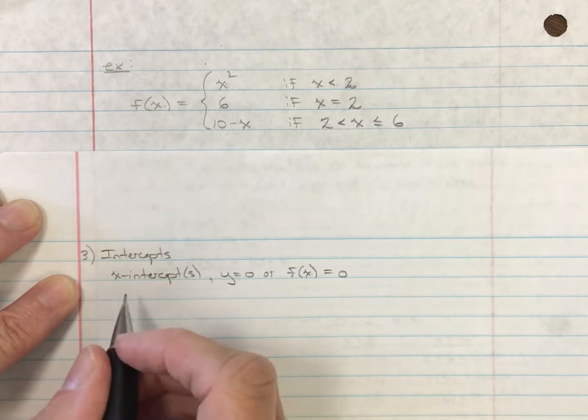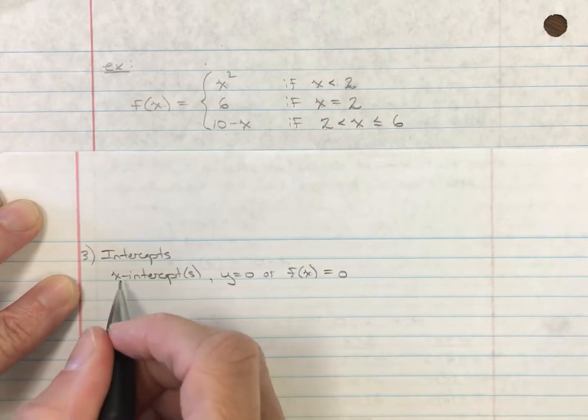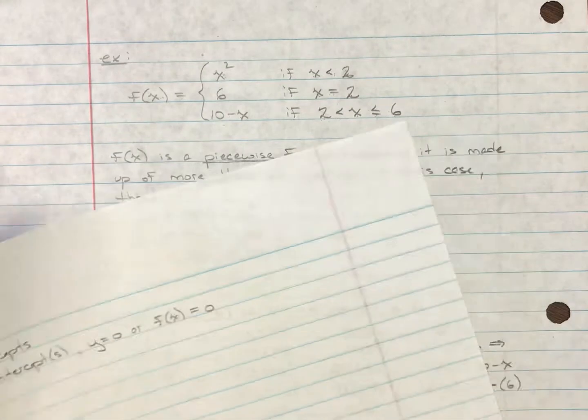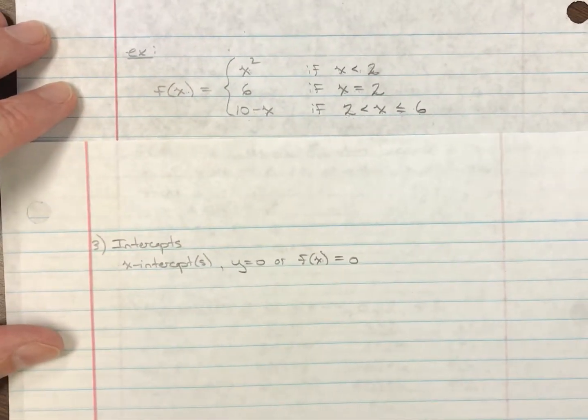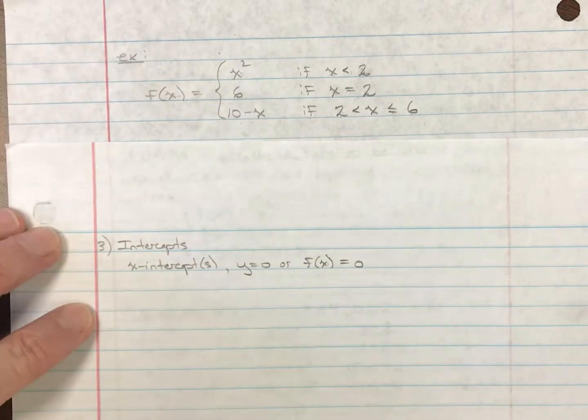Okay, so we're going to, that's the x, let me see if yes, sorry about that. Let me get back on my paper. I'm just checking to make sure I'm being consistent.